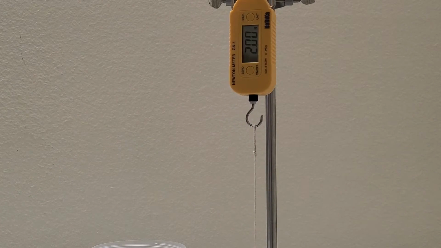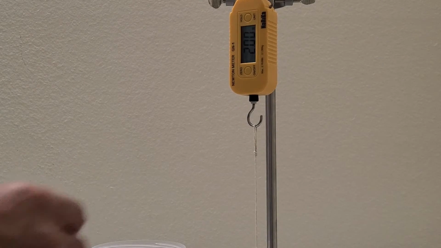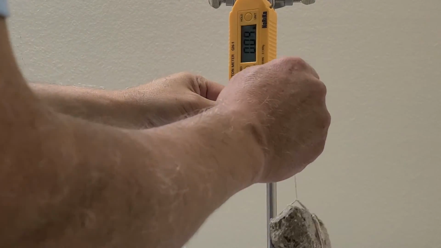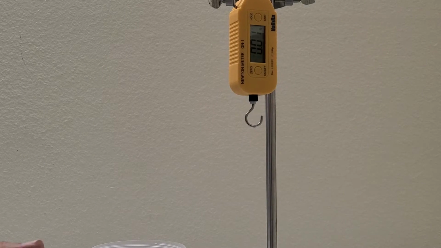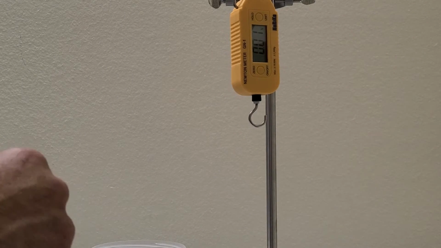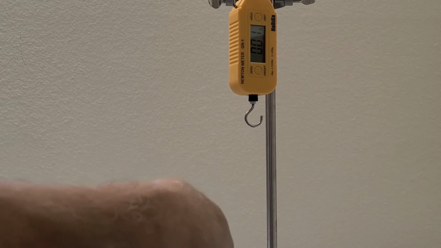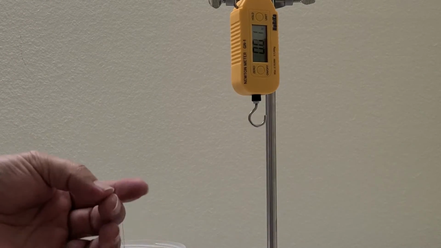Perfect. Let's do the same thing for wood. Okay, let's do it. For wood, this is the weight in air for this piece of wood.